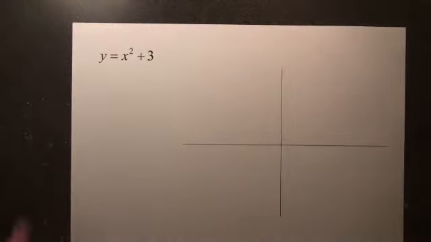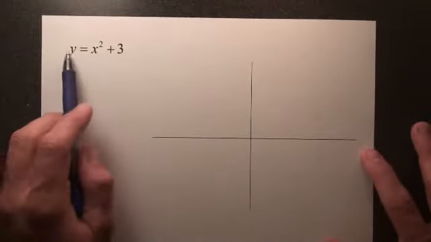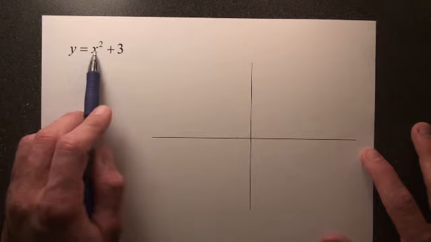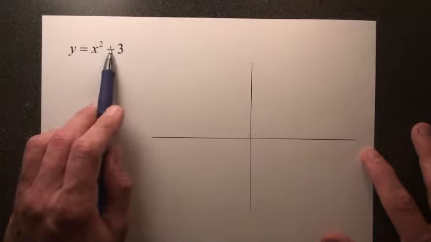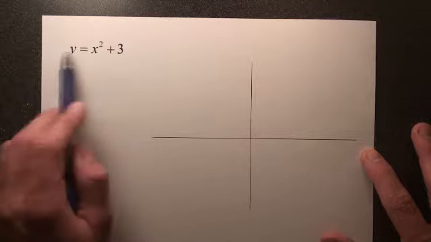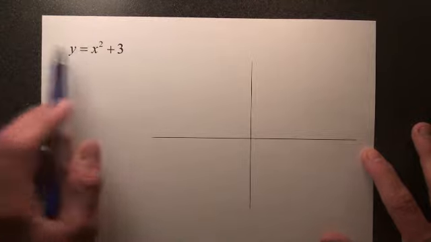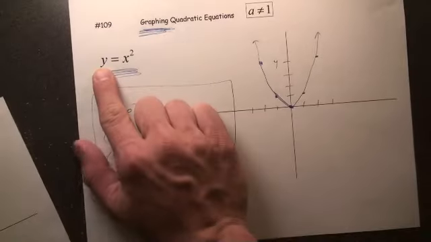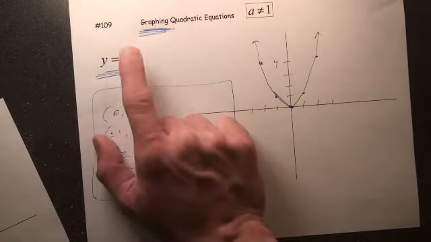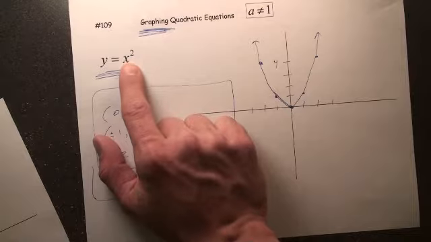Next one. Right here. It says now take the y values for a quadratic and add 3. Add 3 to the y values. What does this say? Y is x squared. So what's x squared? Nothing more than a y value.